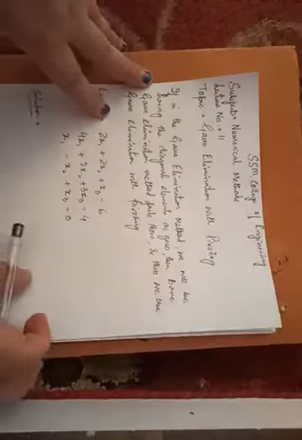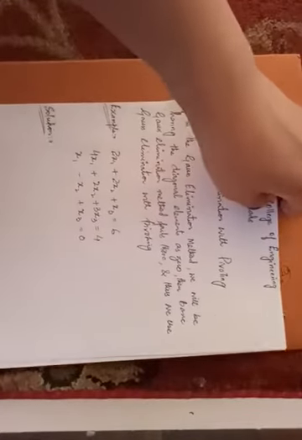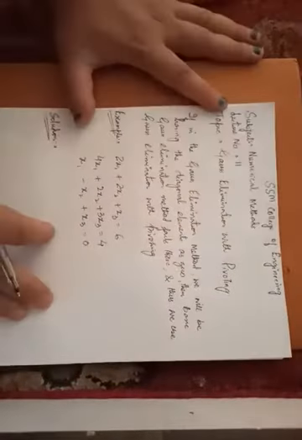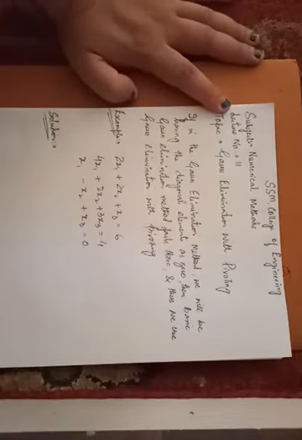Hello everyone. So today we will see lecture number 11 from the subject numerical methods, and today's topic is about Gauss elimination with pivoting. Why do we need Gauss elimination with pivoting? See what actually happens in the Gauss elimination.